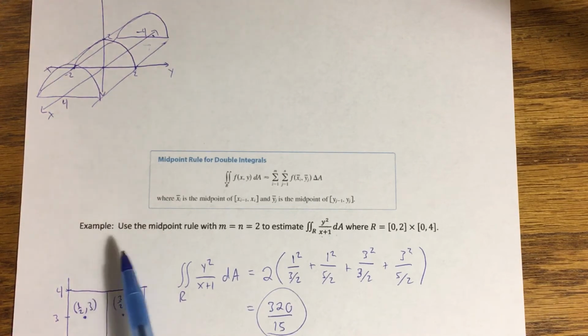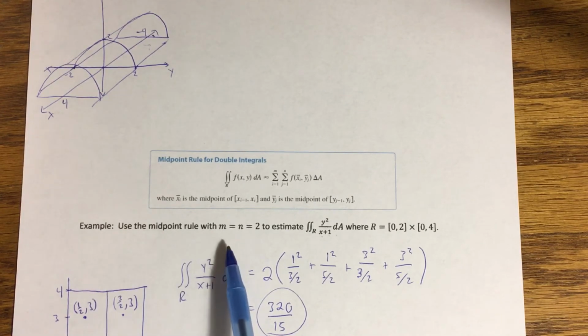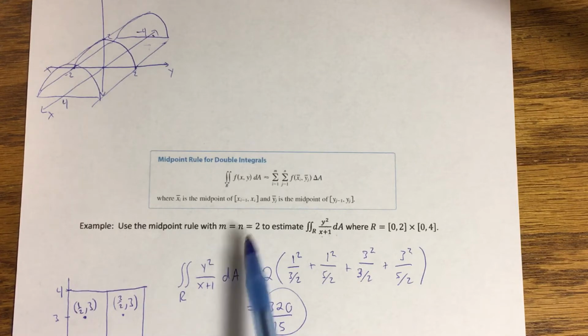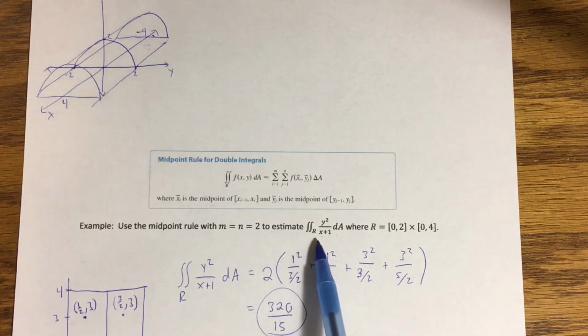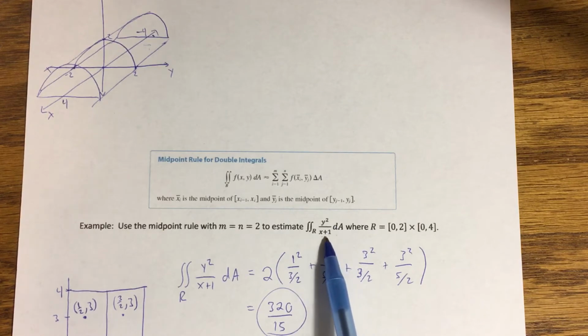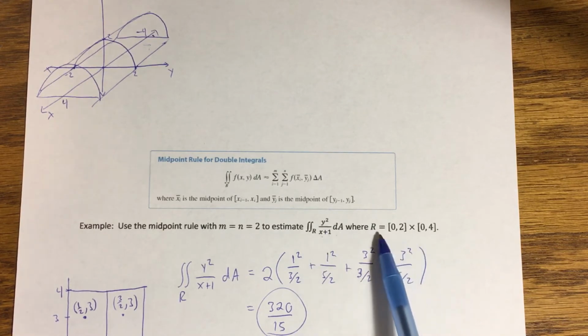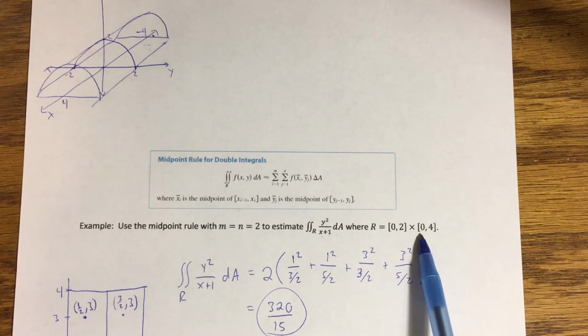So here, we want to use the midpoint rule where we're going to use m and n both equal to 2 to estimate this double integral right here, the double integral over R of the function y squared over x plus 1 dA, where the rectangle is [0, 2] times [0, 4].